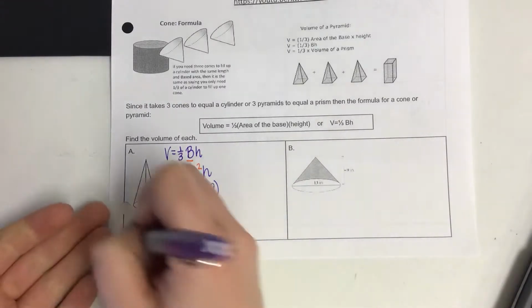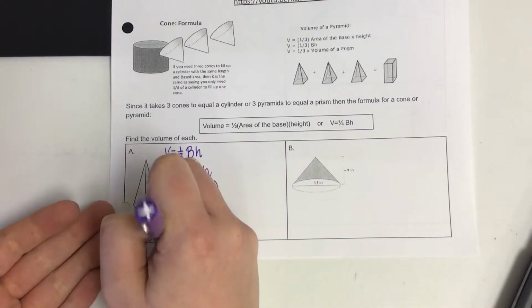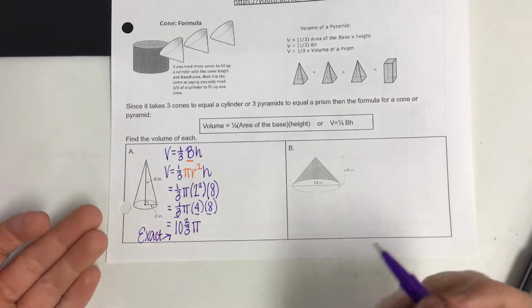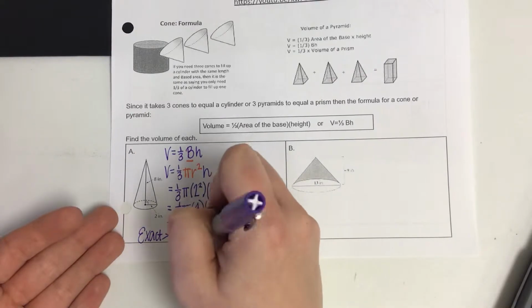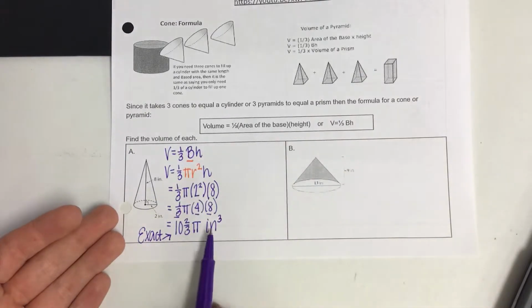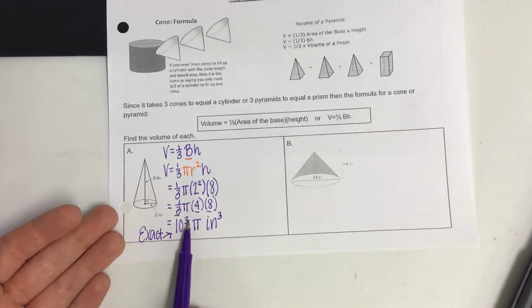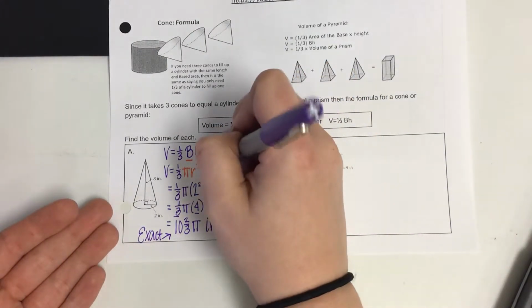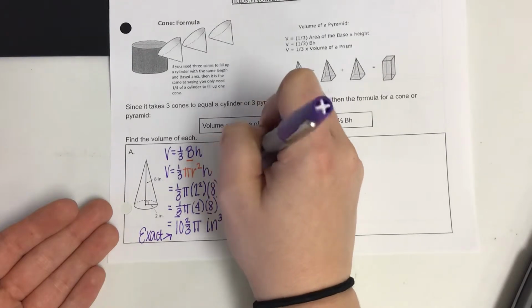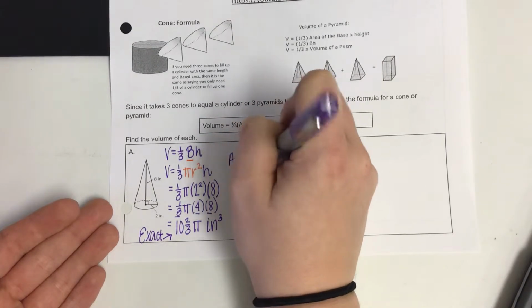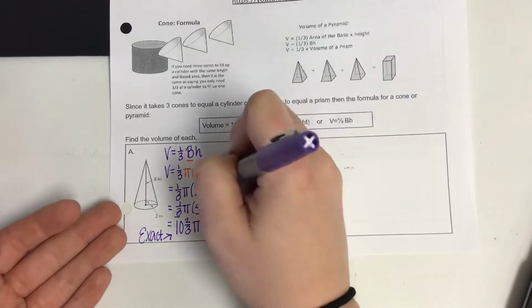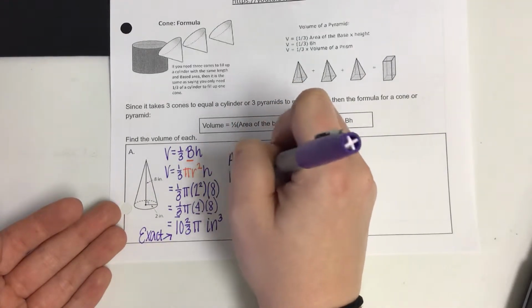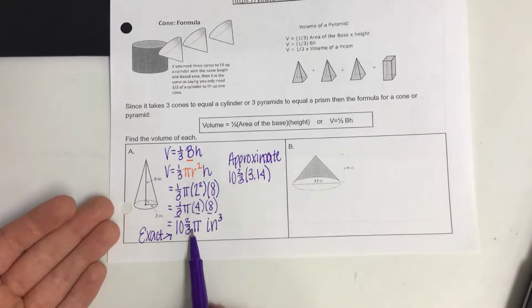Now if we want an exact answer, we're going to leave it as 10 2/3 pi inches cubed. Volume is inches cubed. So this is our exact answer. Now if we want to approximate our answer, we're going to do 10 2/3 times 3.14. 3.14 is an approximation of pi.